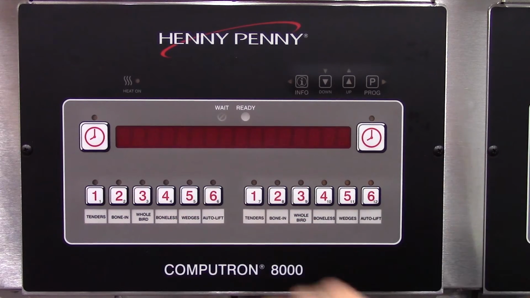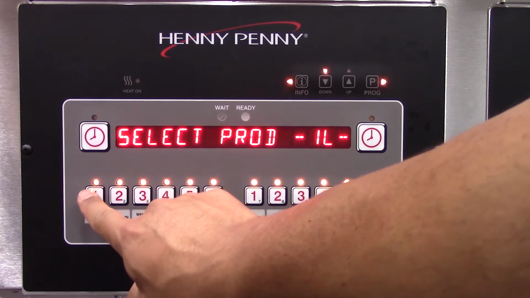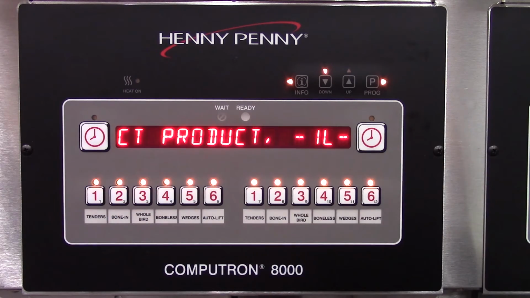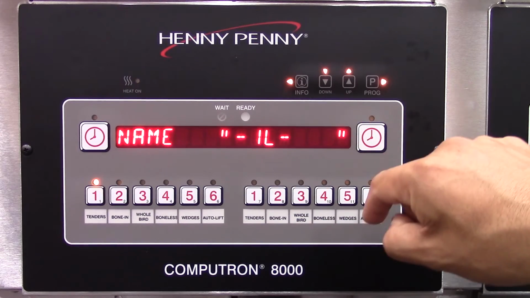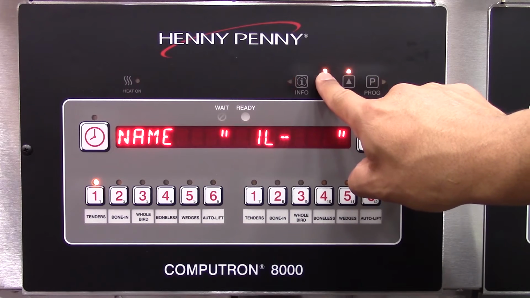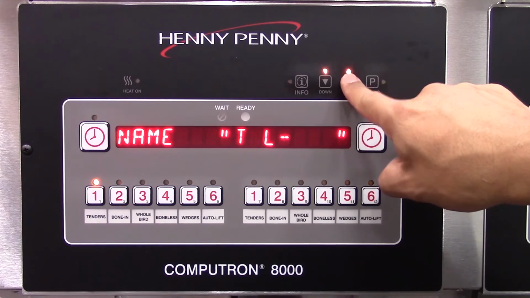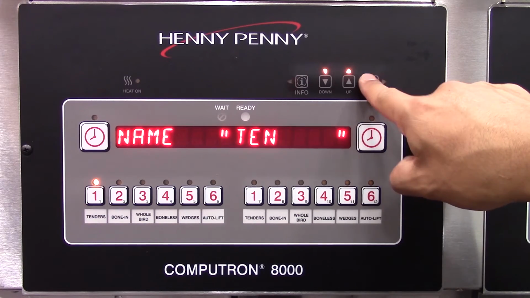123. Use any of the product selection buttons to choose the product you wish to program, then press the program button to go to the next step. The preset name of the product will show in the display. In this step, you can change the name of the product, which can be up to 7 characters long.